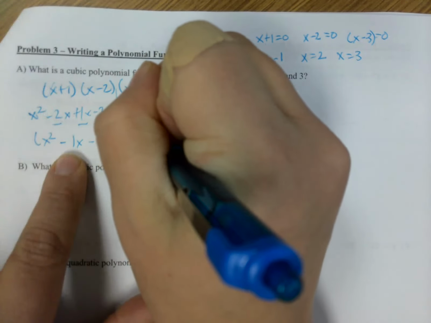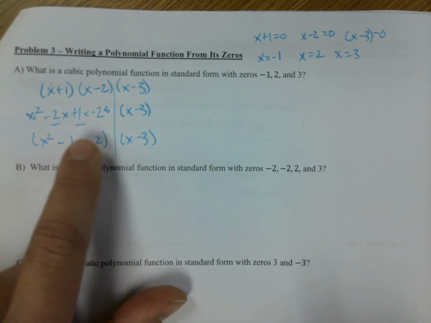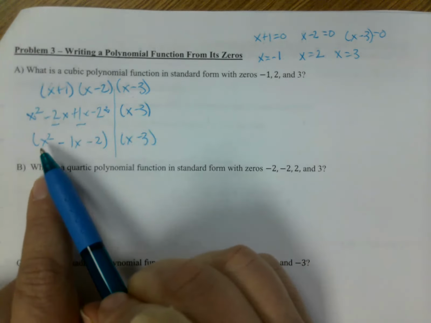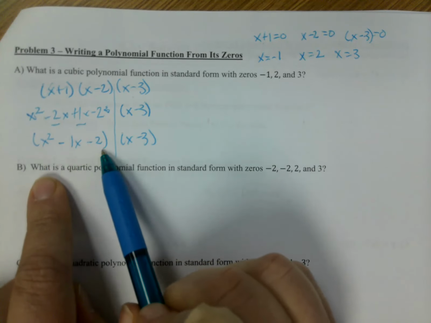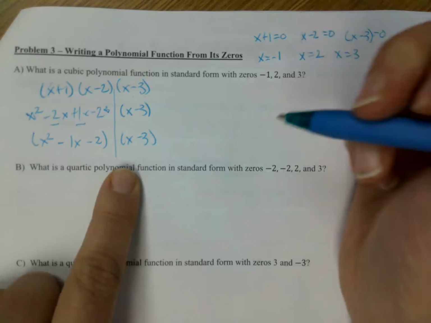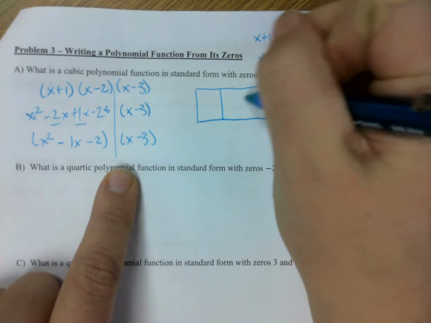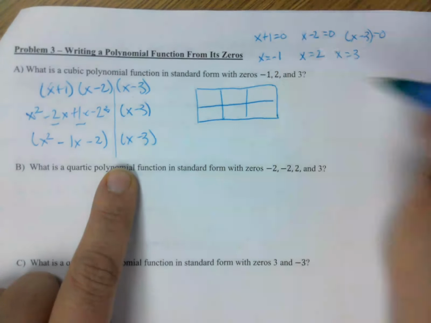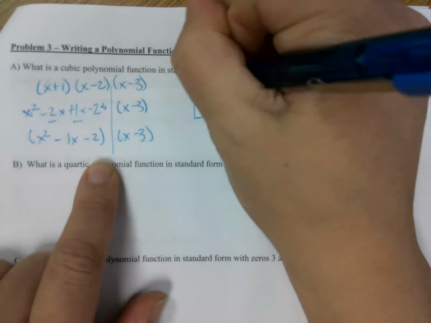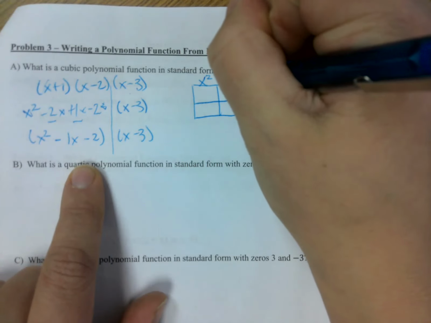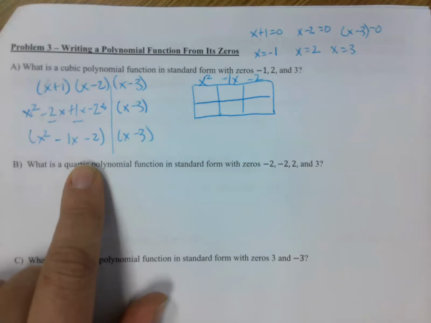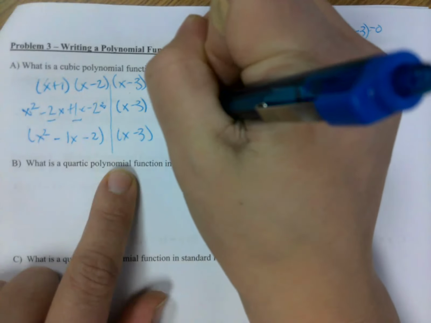Now what I have to do is still multiply this by this. Because this is a trinomial, because there's 3 terms here, I'm going to use the box method. Whenever there's more than 2 terms, I personally like using the box method to multiply. I have my x squared minus 1x minus 2, and I have x minus 3.